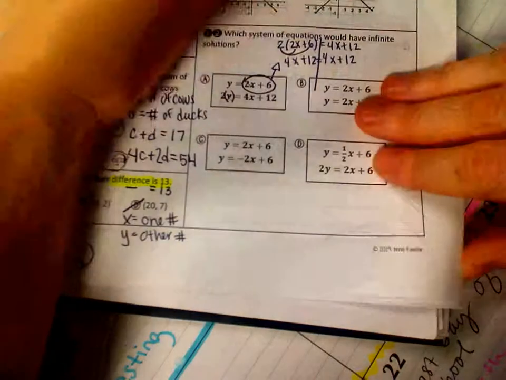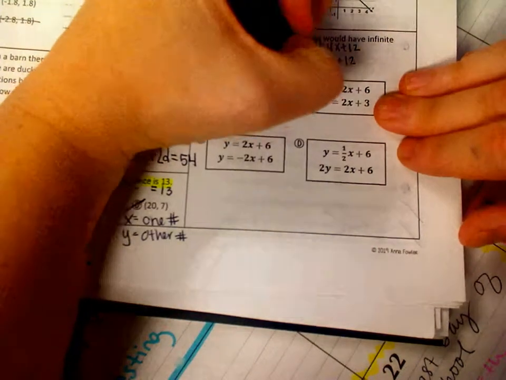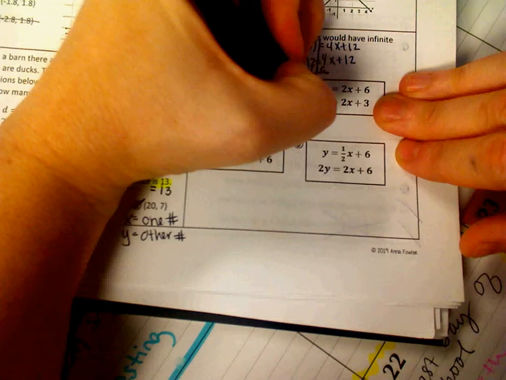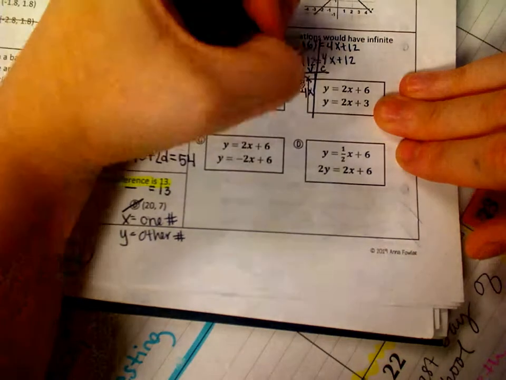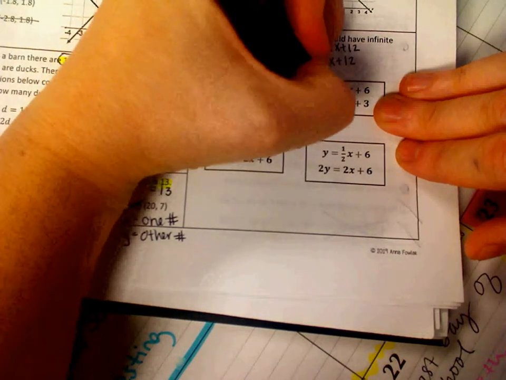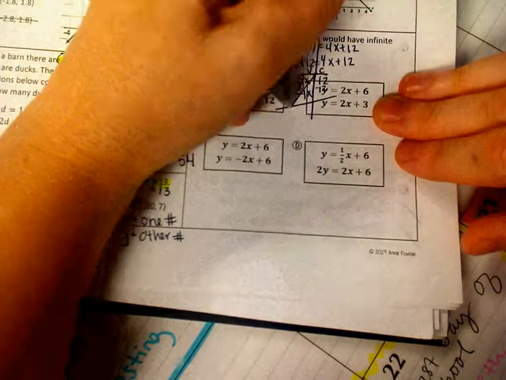My variable is 4x and negative 4x. My constant is 12 and negative 12. And like I thought, those both cancel out and you get 0 equals 0. So this one is infinite solution.